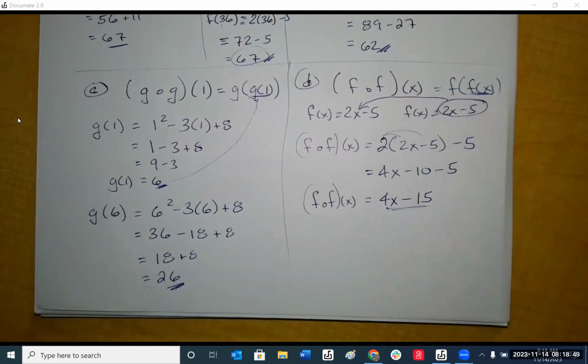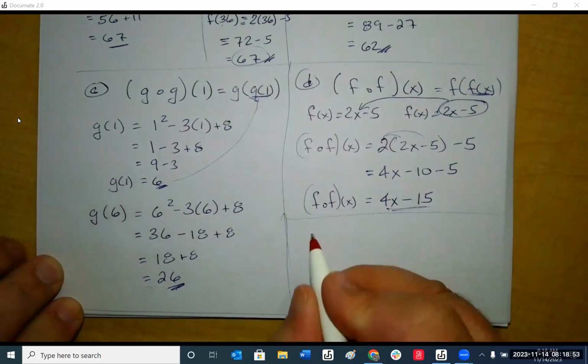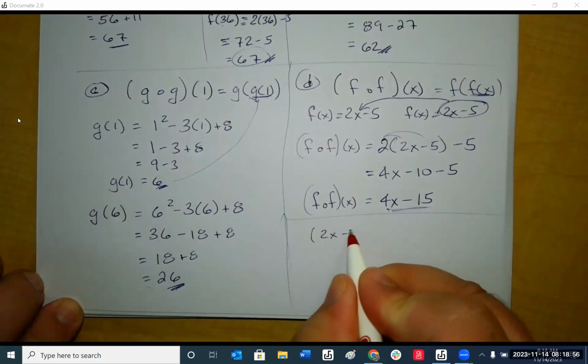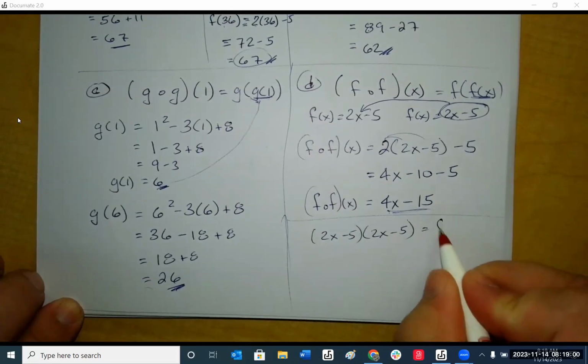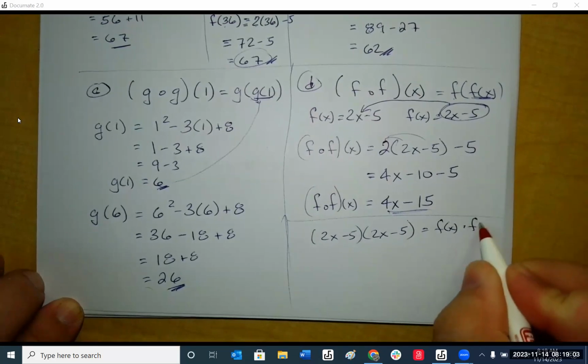Because it's not a multiplication, it's a substitution. 2x minus 5 times 2x minus 5 would be f of x times f of x.